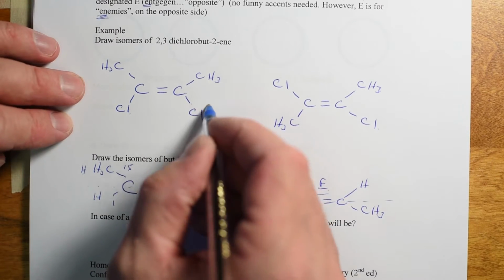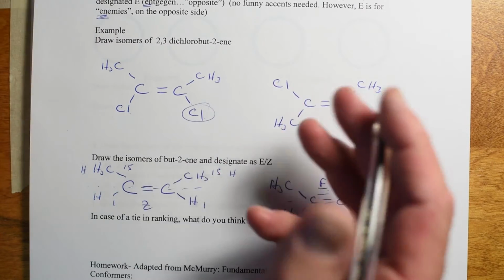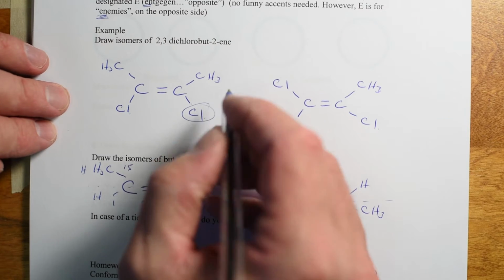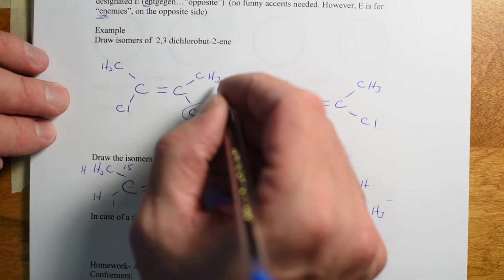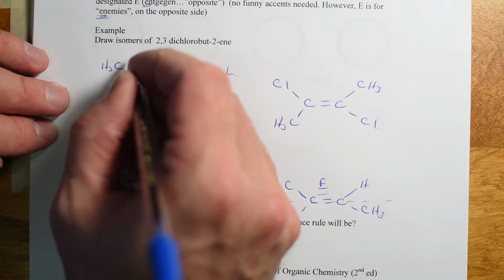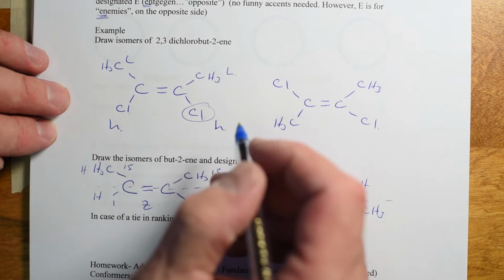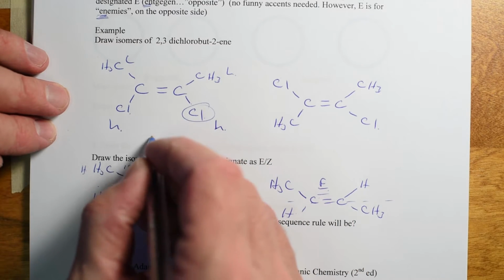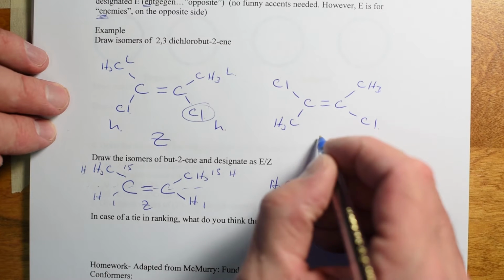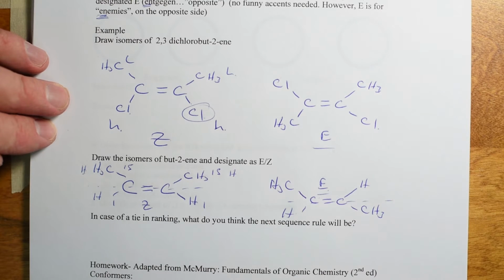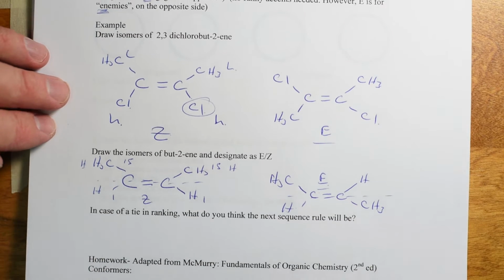And once again, if we look at this, this has got a mass of 35, quite a bit bigger than this. So this would be my higher one, and this would be my higher. And so this, again, because they're on the same side, would be the Z, and this would be the E. Okay, so that's very simply how you do that.